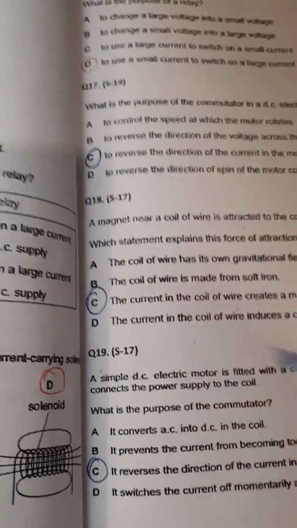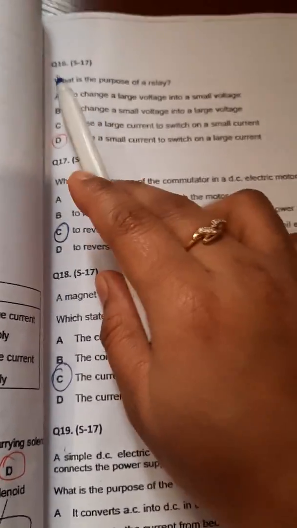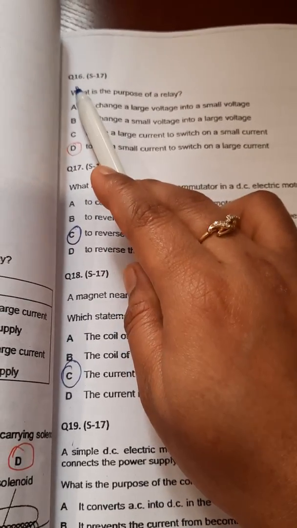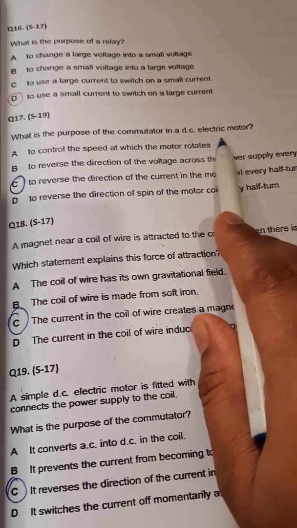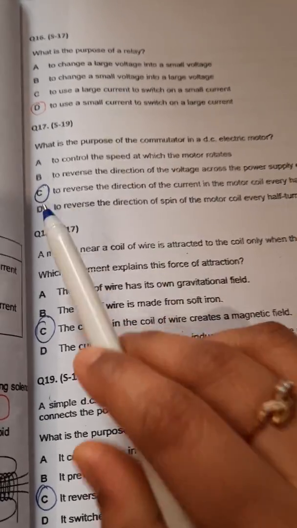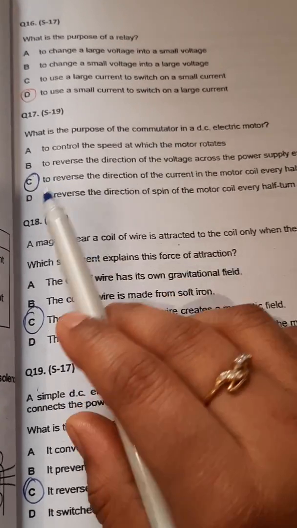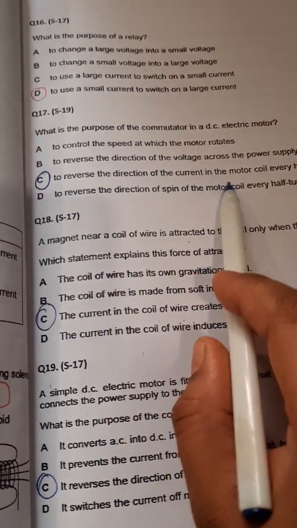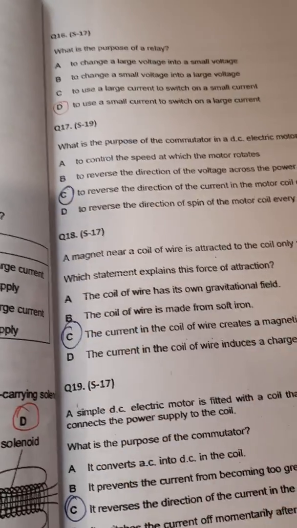Dear girls and boys, in the last topic we have solved MCQs till question number 16. So now, on page 35, we will solve question number 17. What is the purpose of the commutator in the DC electric motor? The purpose of the commutator is nothing but to reverse the direction of the current in the coil every half turn. So the answer is C.